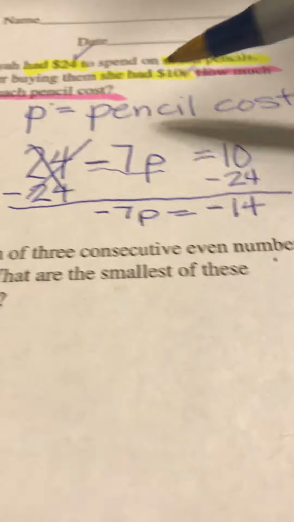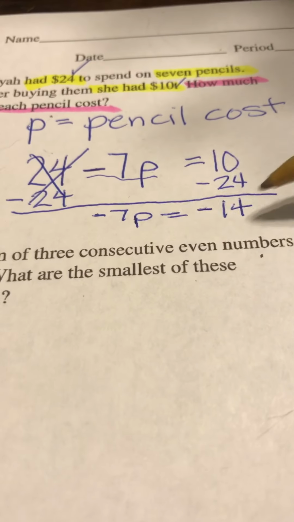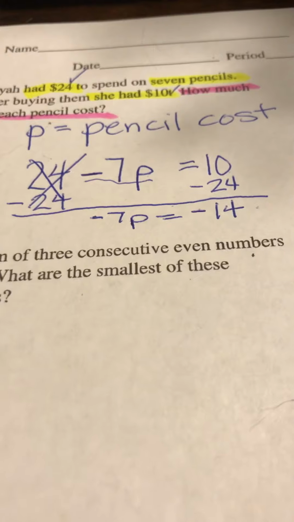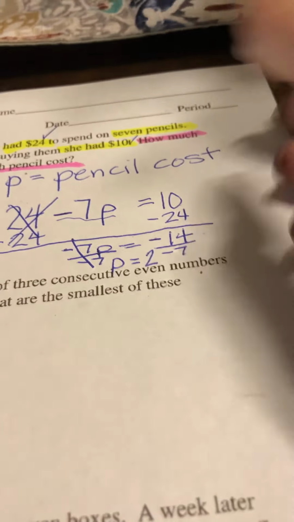And now I have just the cost of my pencils. Negative 7p is equal to negative 14. Since I'm multiplying by negative 7, I'm going to divide by negative 7. And I'm going to get p is equal to, negative divided by negative is a positive, $2.